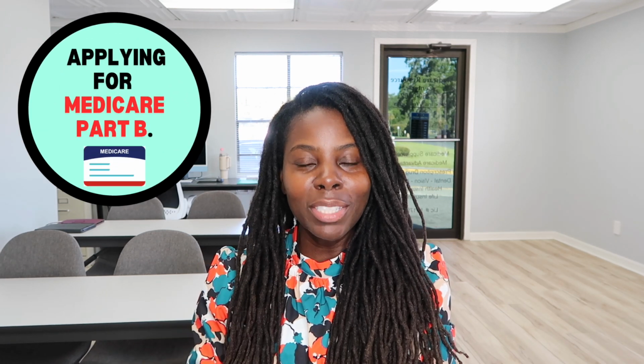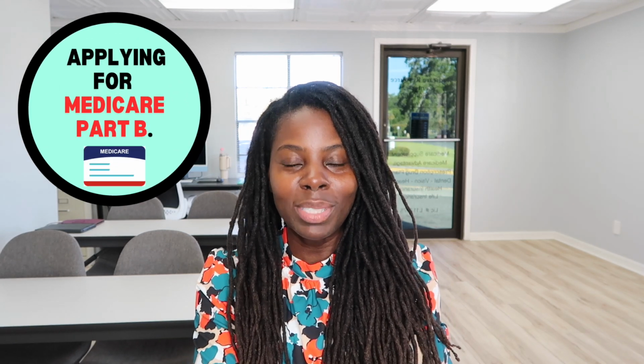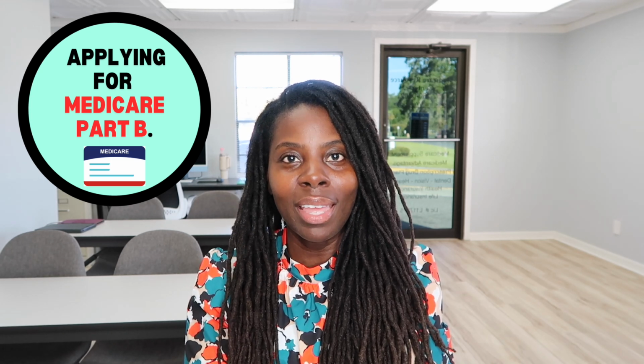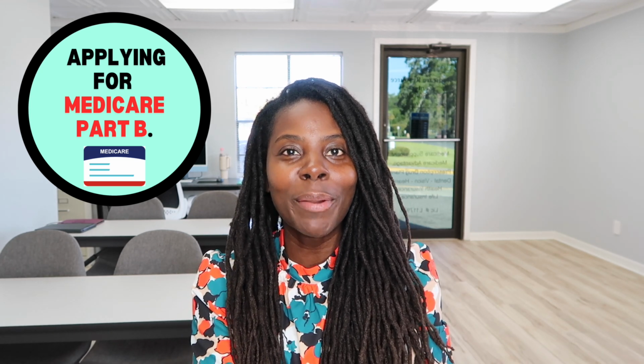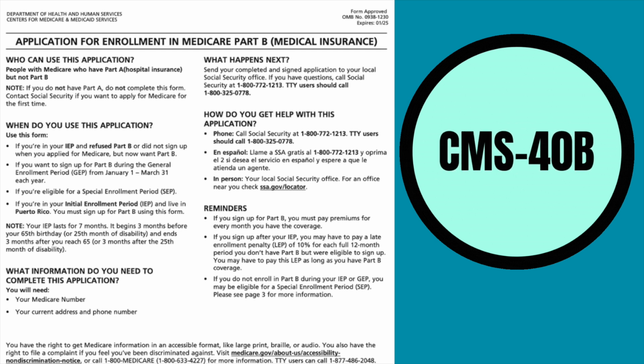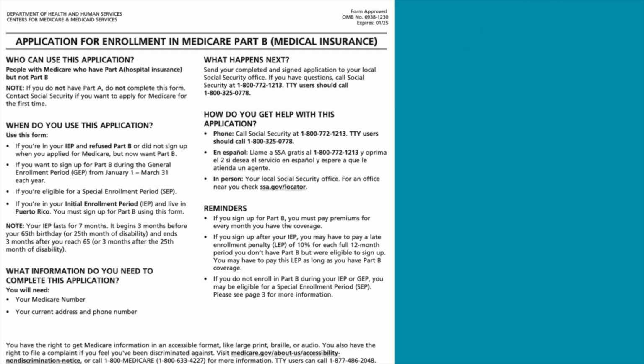So I'm going to hop into my computer and show you the 2 forms that you need to go ahead and apply for Medicare Part B if you already have Medicare Part A. Let's get to it. So the first form that you need is called CMS 40B. This is your application for enrollment in Medicare Part B, which is your medical insurance.